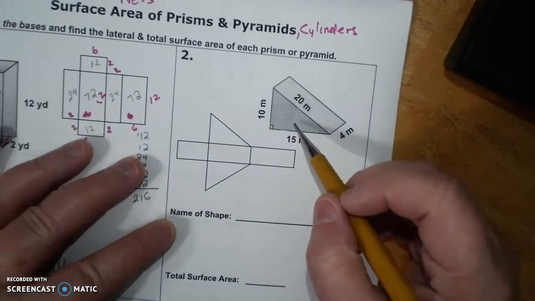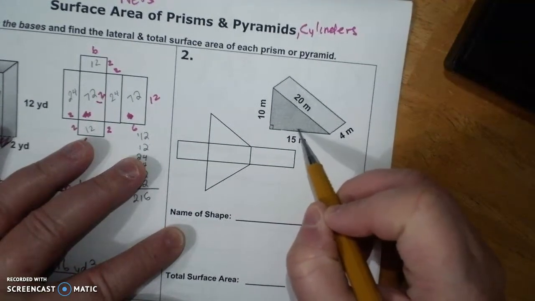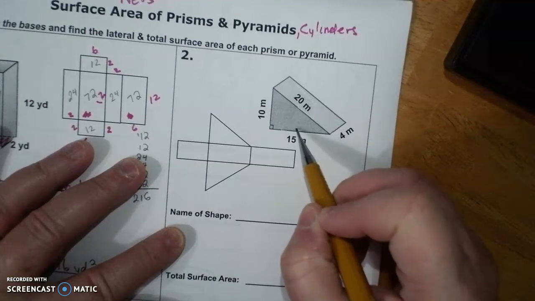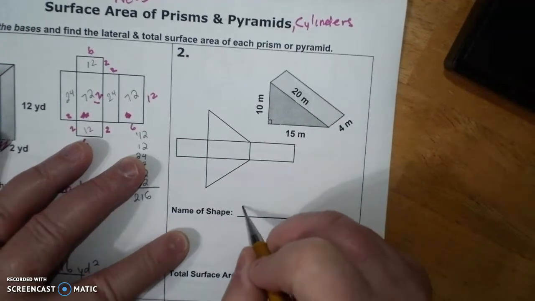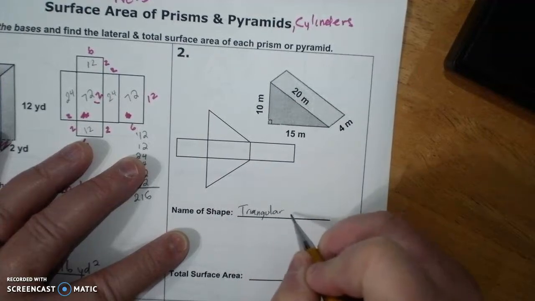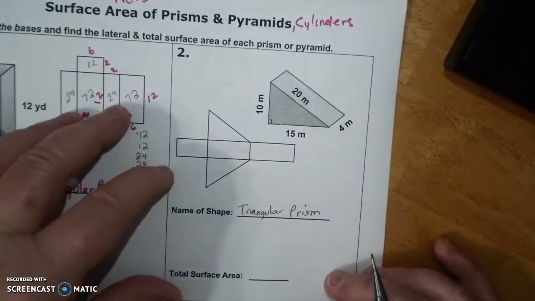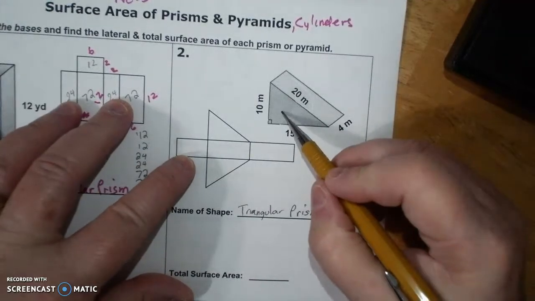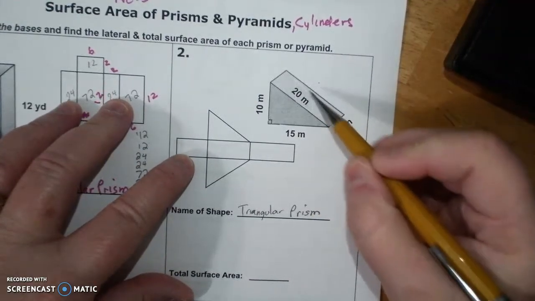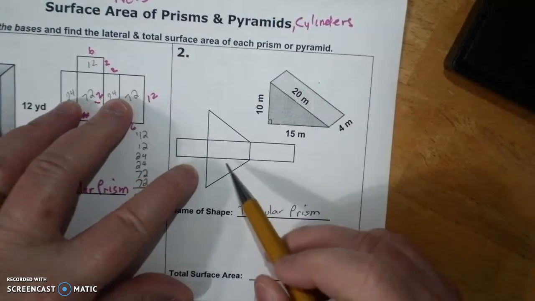Okay, so this one, it laid on its side, it's not laying on the base, because the name of the shape is a triangular prism, and figures do not have to lay on bases. This is a triangle here, a triangle on the back side, wrapped around with rectangles.